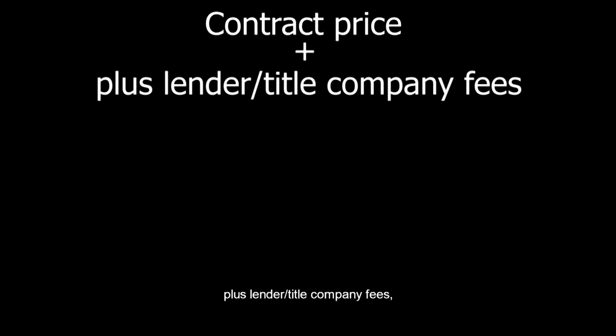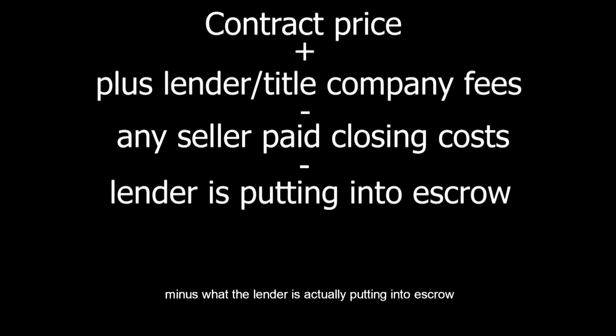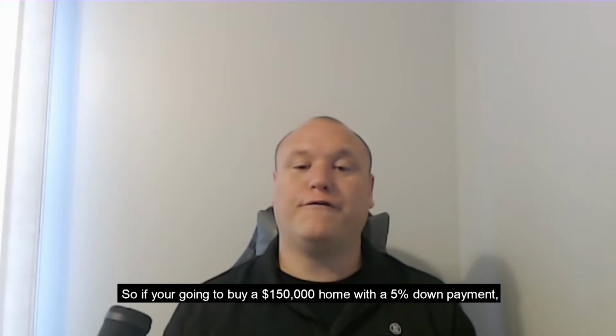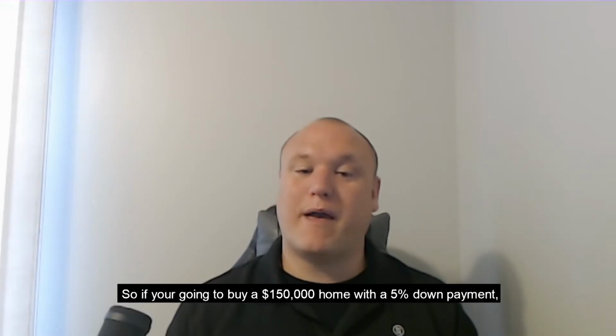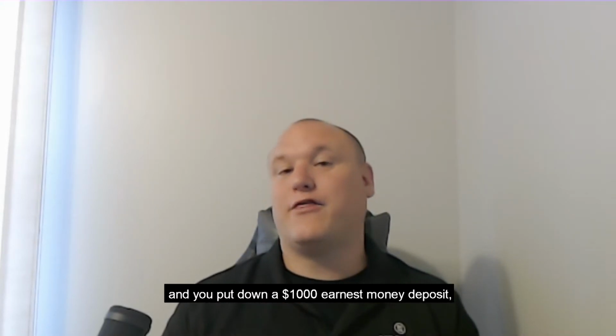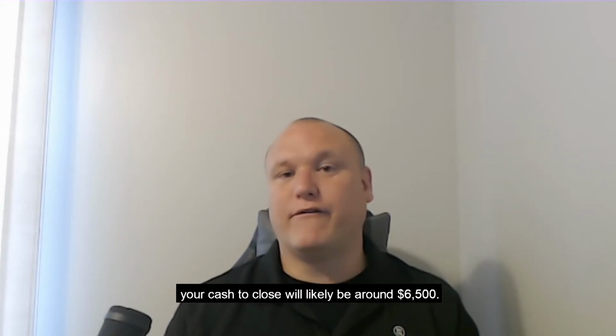This number is usually the contract price, plus lender and title company fees, minus any seller paid closing costs, minus what the lender is actually putting into escrow, and then minus the earnest money deposit that we talked about earlier. So if you're going to buy a $150,000 home with a 5% down payment, and the seller is paying all your closing costs, and you put down a $1,000 earnest money deposit, your cash to close will likely be around $6,500.